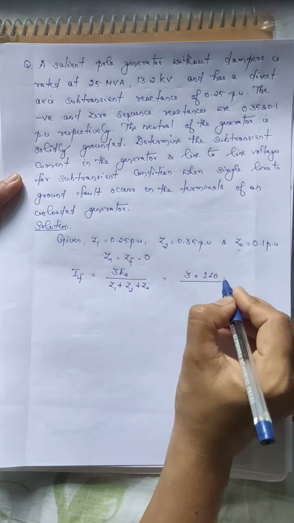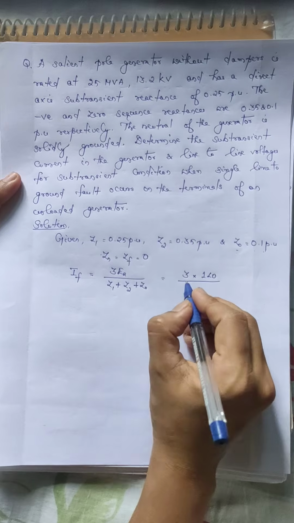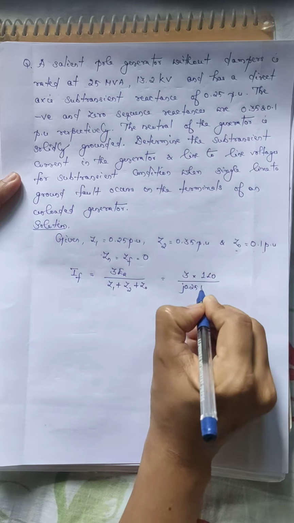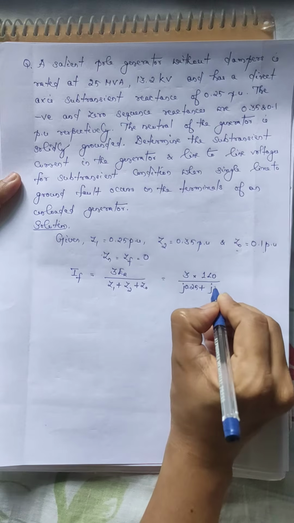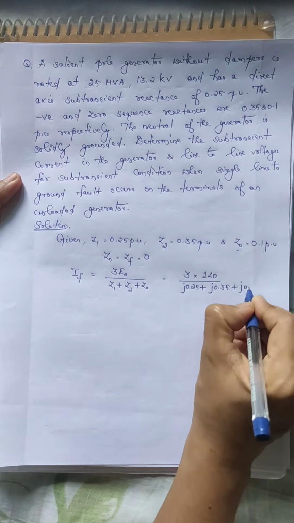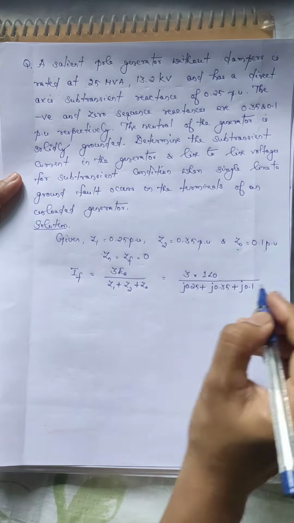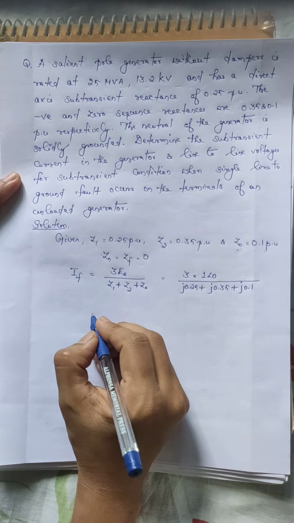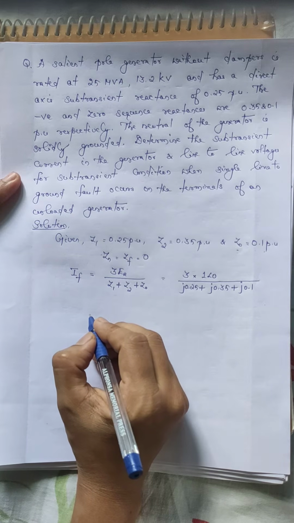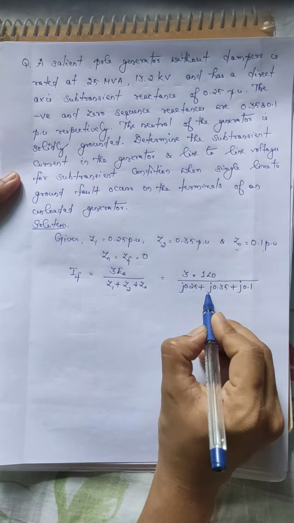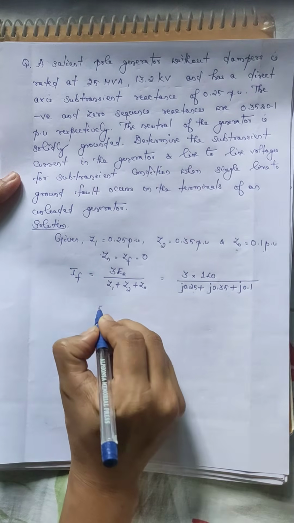So 1 angle 0 per unit divided by Z1, which is j0.25, plus Z2 which is j0.35, and Z0 which is j0.1. While solving unsymmetrical fault analysis problems, represent all the parameters as complex quantities. So that is why we are using j0.25, j0.35 like that.